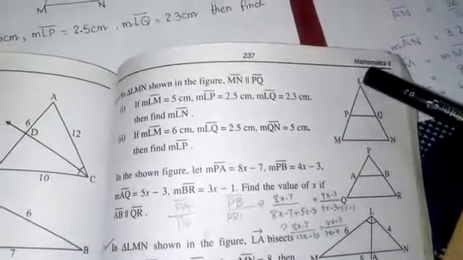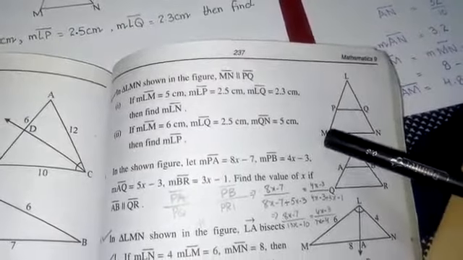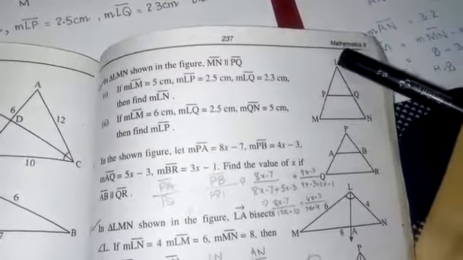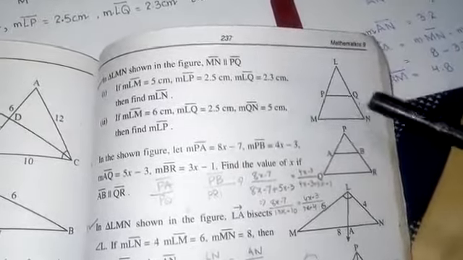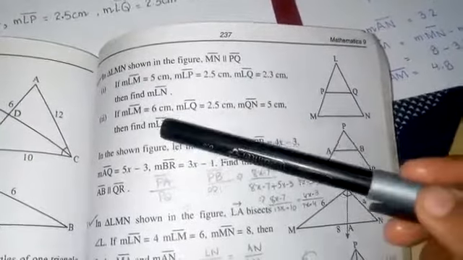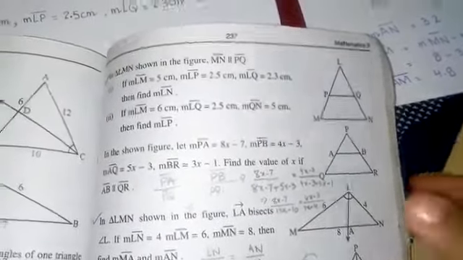part of the same question: if LM is 6, now the value of LM is given as 6, LQ is 2.5, QN is 5, and find LP. Clear? Now let's see the solution.